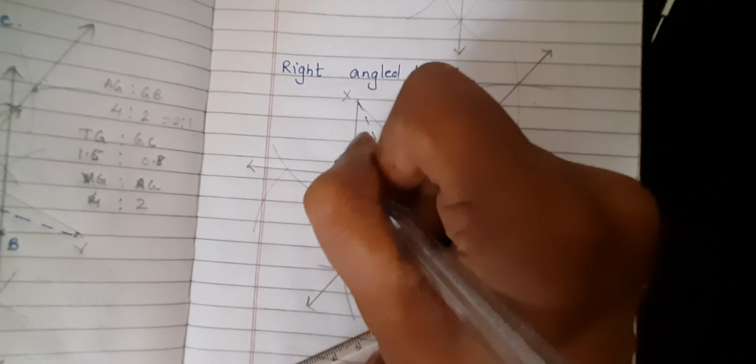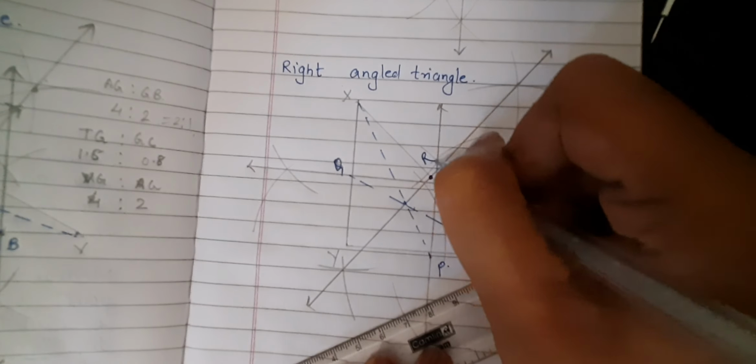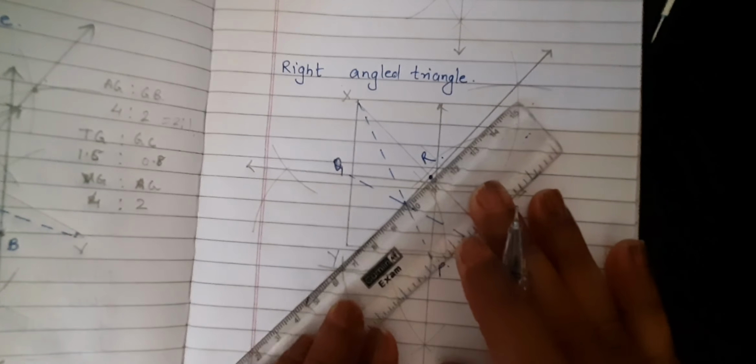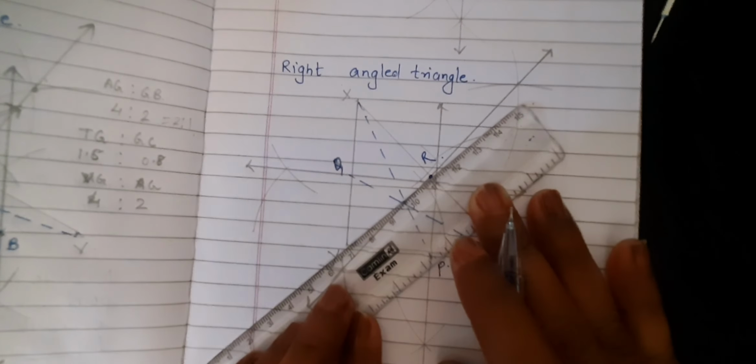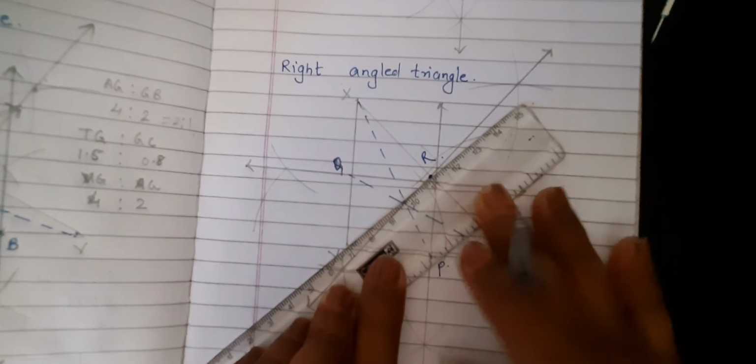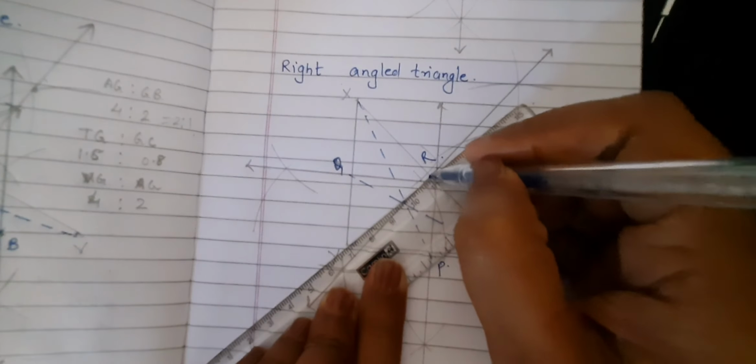This is Q. I'll name it as R. So this R will be joined with Y because Y is the opposite vertex for XZ.